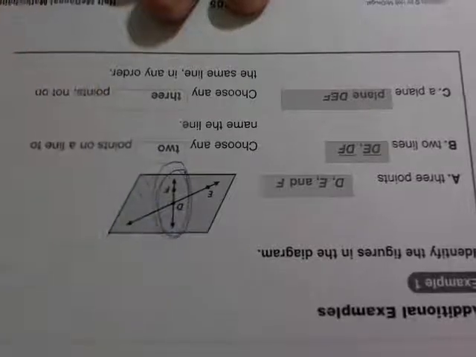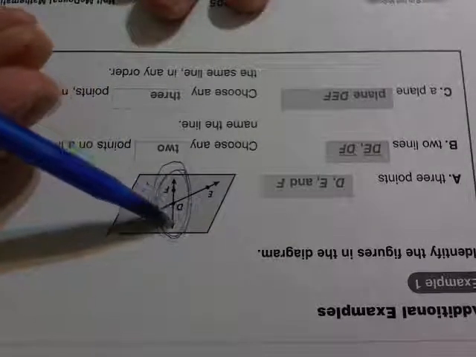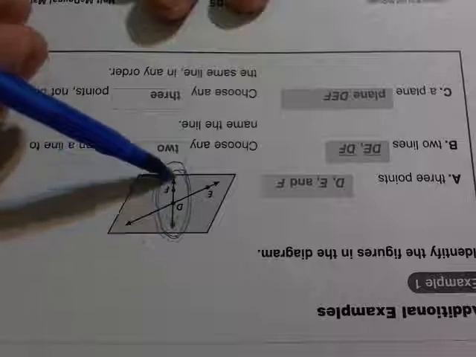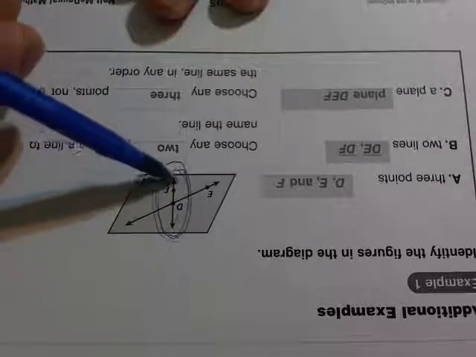Now, as far as part B goes, they're asking me for a line. A line extends forever in opposite directions, so what you're looking for is something that has arrowheads on either side of it. The one that goes very close to north-south has arrowheads on both sides, an arrowhead at the top and an arrowhead on the bottom. That's how we know it's a line, because the arrowheads indicate that it's going to continue forever in opposite directions.